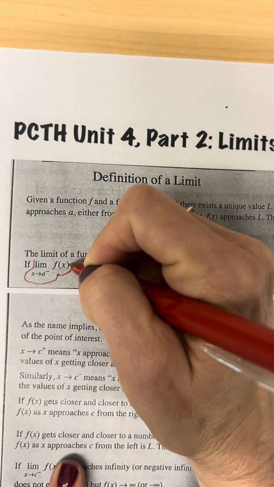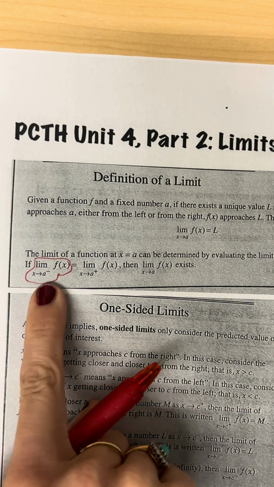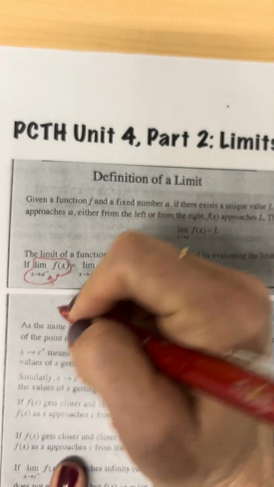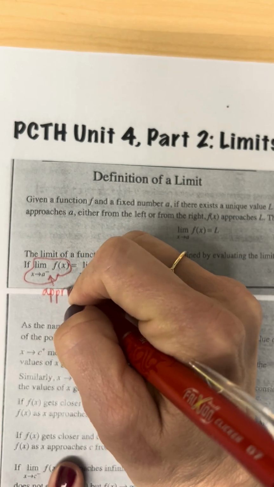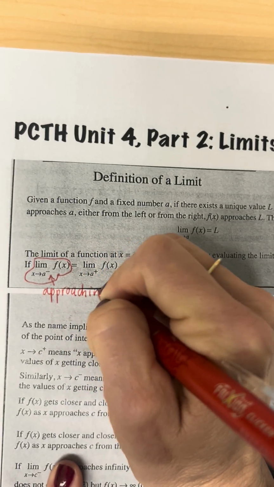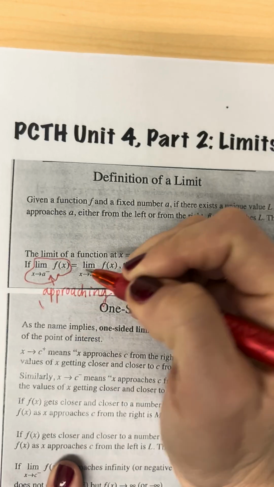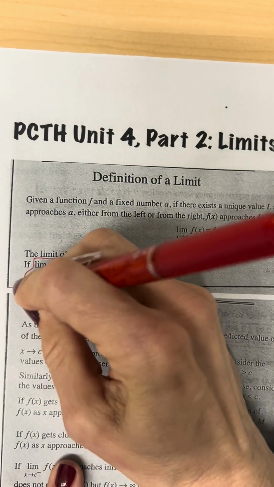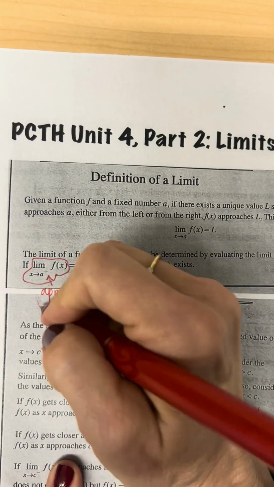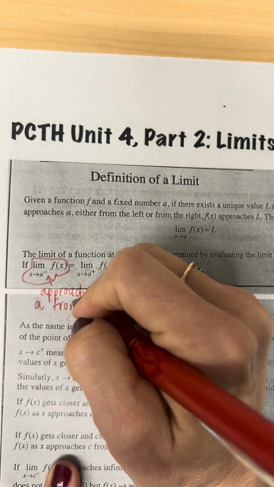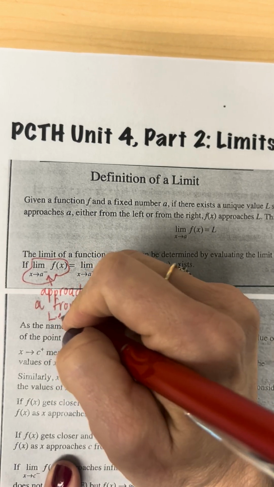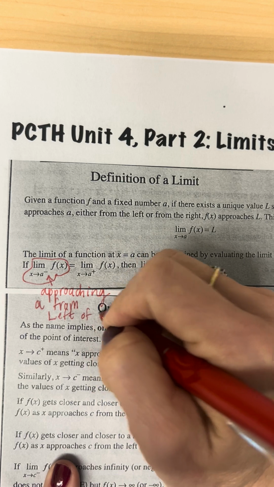when you see that little negative right there, it means that it's approaching x, whatever the x value is. So in this case, it's a, right? So approaching a from the left side, left of a.